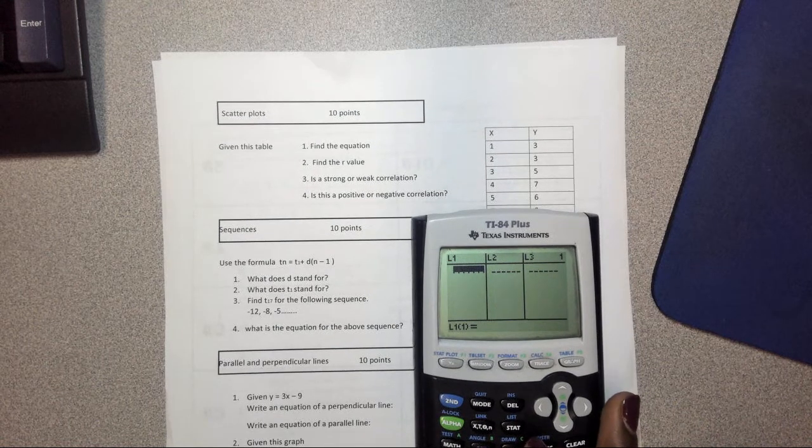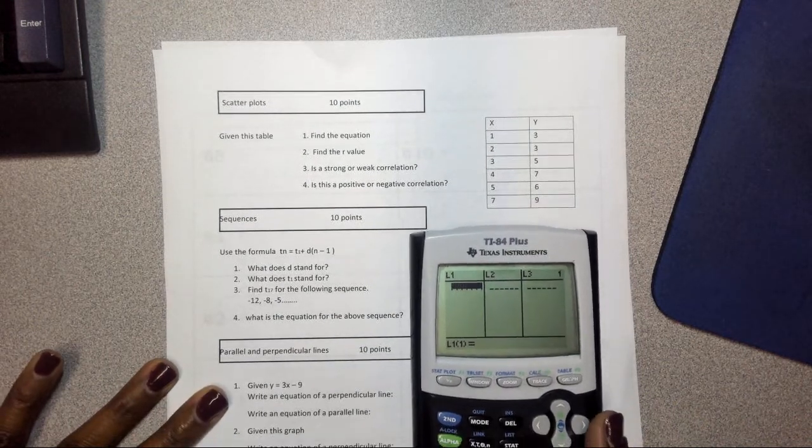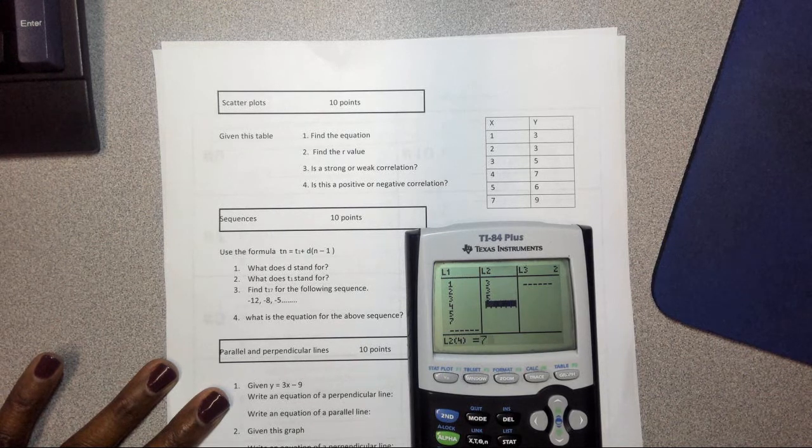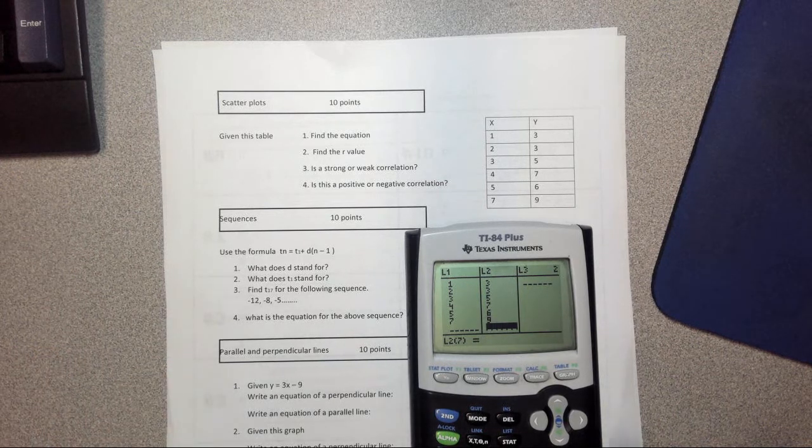We have 1, 2, 3, 4, 5, 7 on the left side. So 1, 2, whoops, back, 2, 3, 4, 5, 7. And then on the right side in list 2, we're going to put in 3, 3, 5, 7, 6, 9. Check to see if they're even. That means you did the right list length.